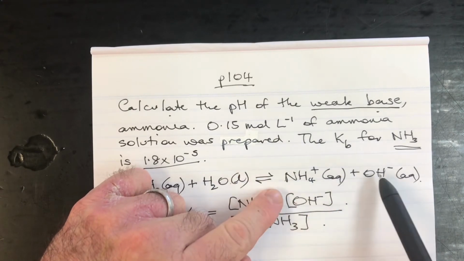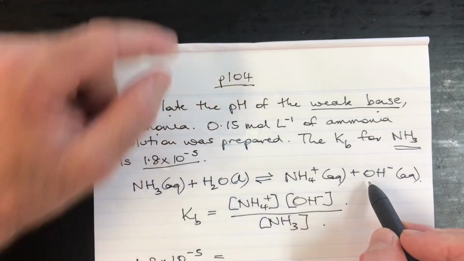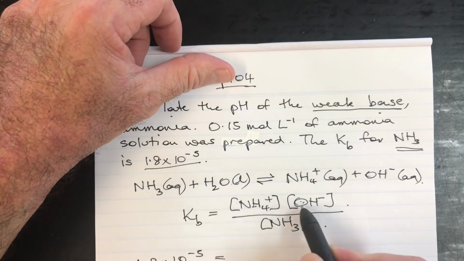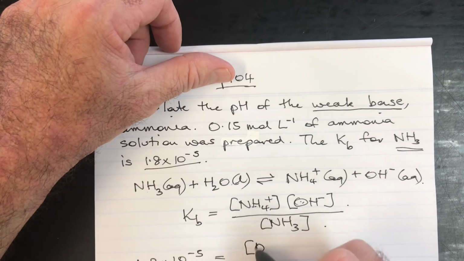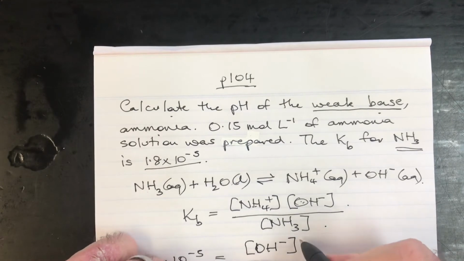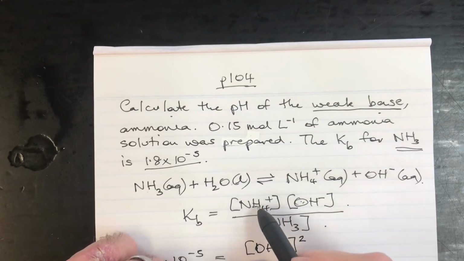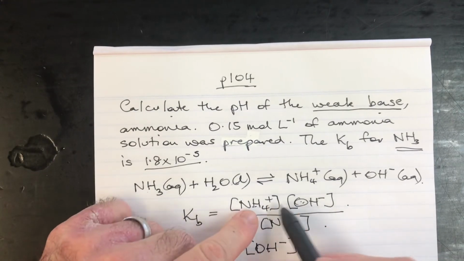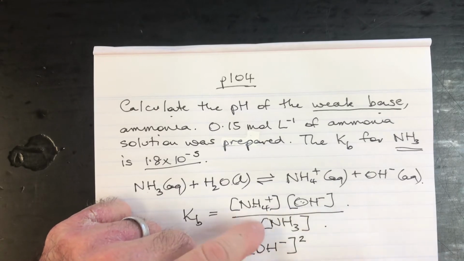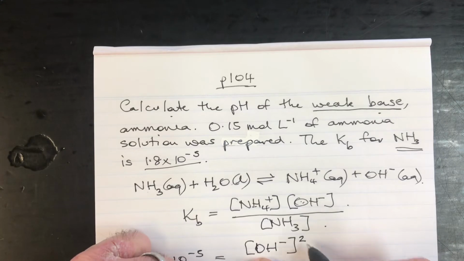Like in the last question, these concentrations will be the same at equilibrium. Because they're the same, we can assume that the hydroxide ion concentration is squared. One number times by itself is squared.